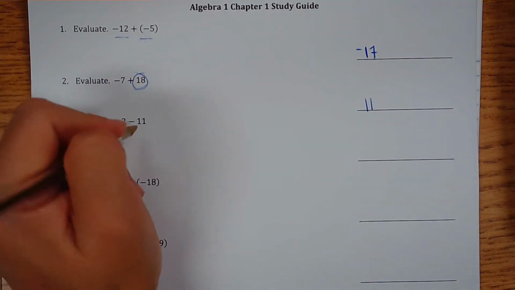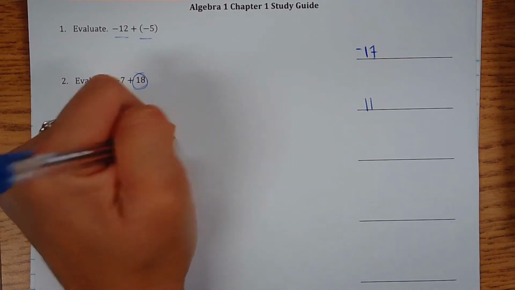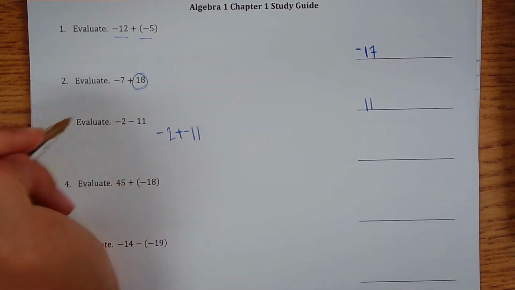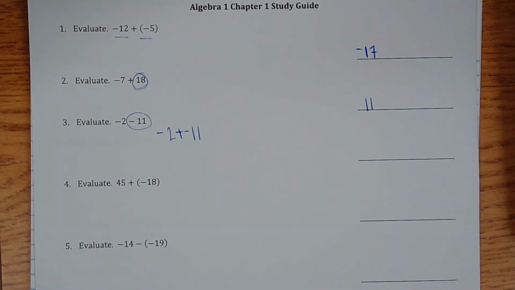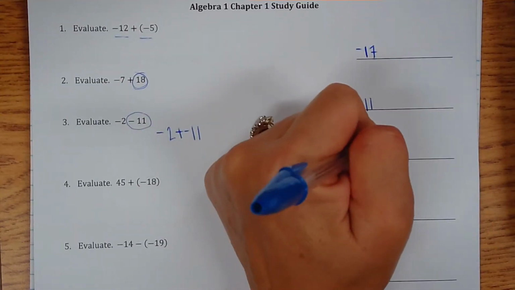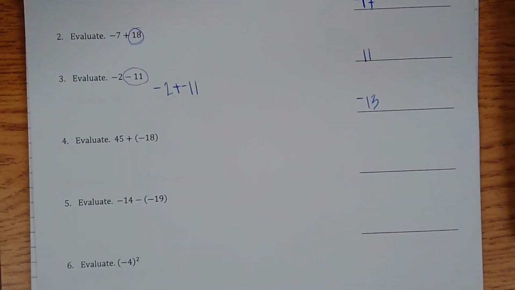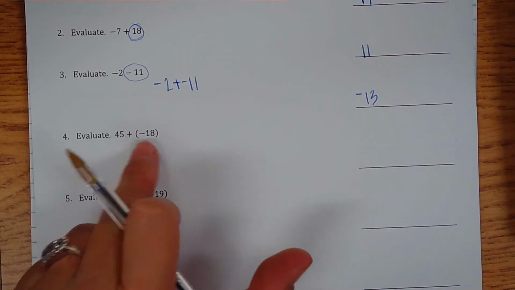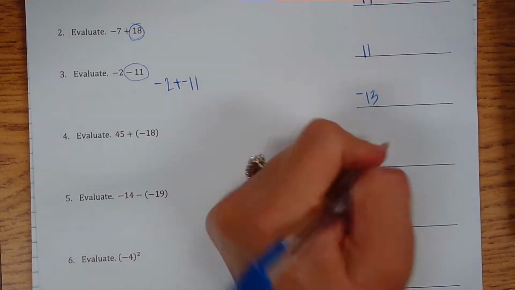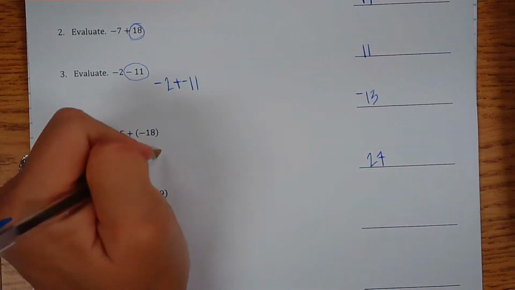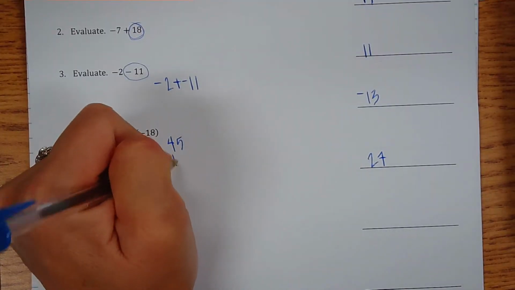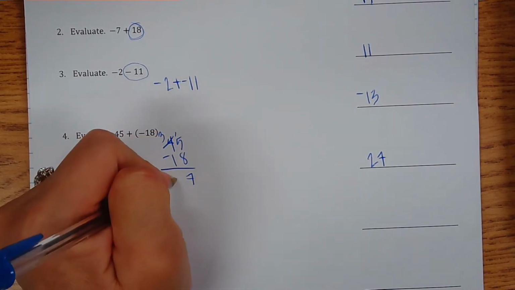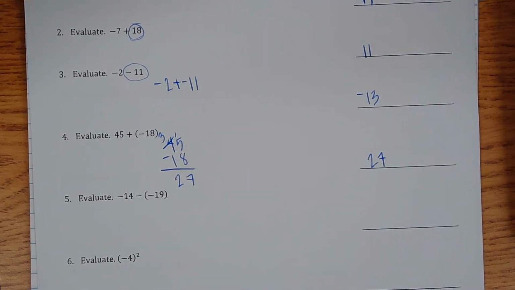Here we have a negative 2 minus 11. For some of you, it might help to think of negative 2 plus a negative 11, because you keep that sign in front of it, which would give you a negative 13. Next, we're going to do 45 plus negative 18, which would give us 27. You can think of that as 45 minus 18 if you like, and get 27 that way.